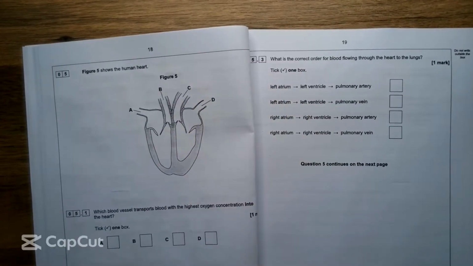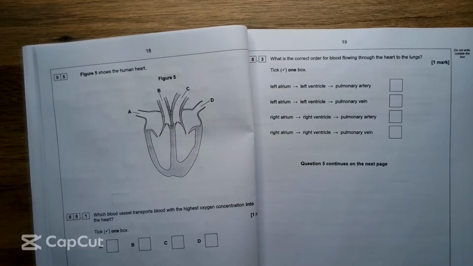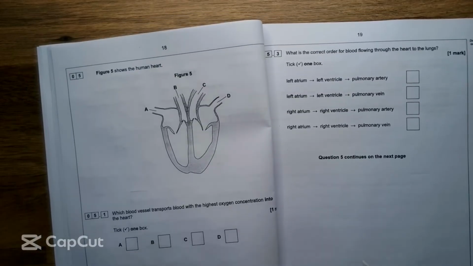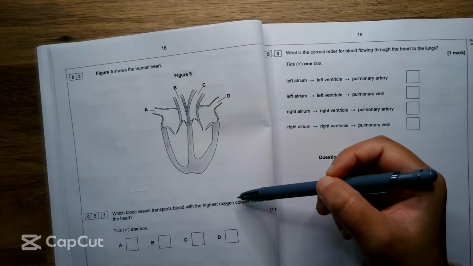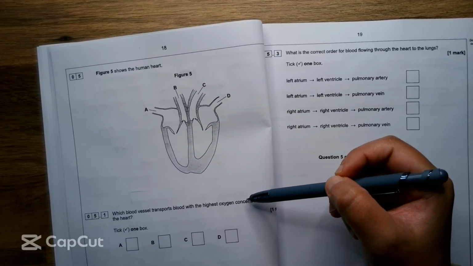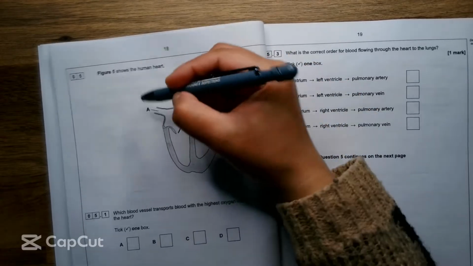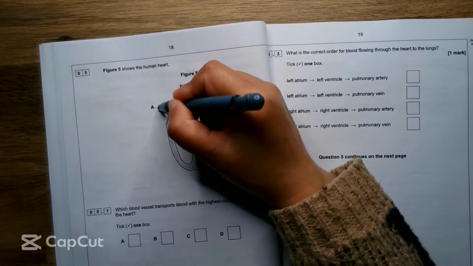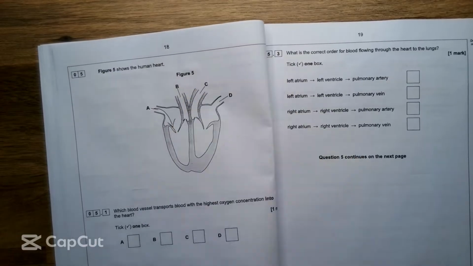Okay, question 5 is looking at the heart. So this is your organization, circulatory system. Which blood vessel transports blood with the highest oxygen concentration into the heart? So let's just add arrows on. Remember, the right atrium receives blood.